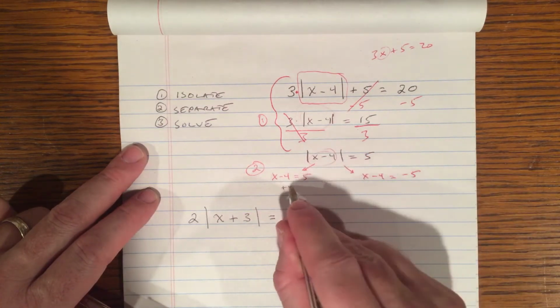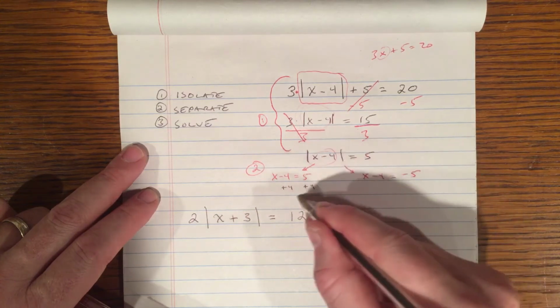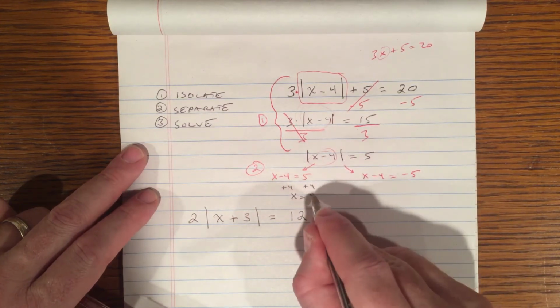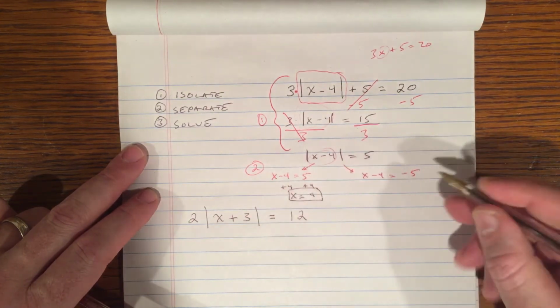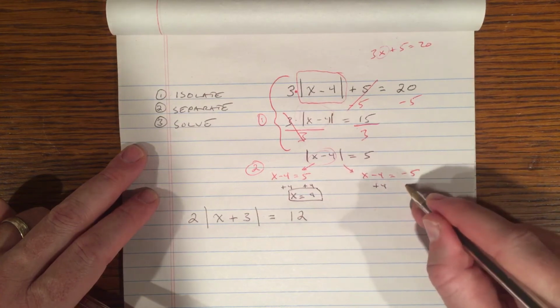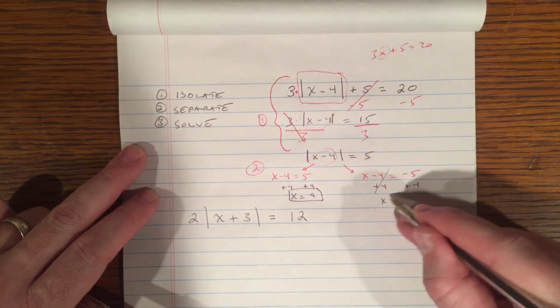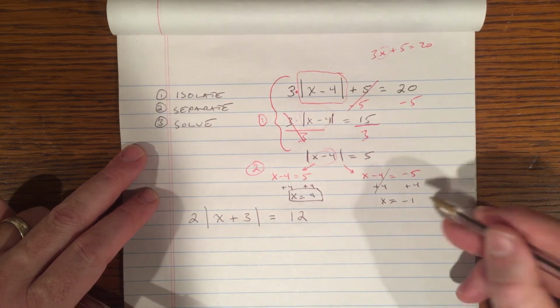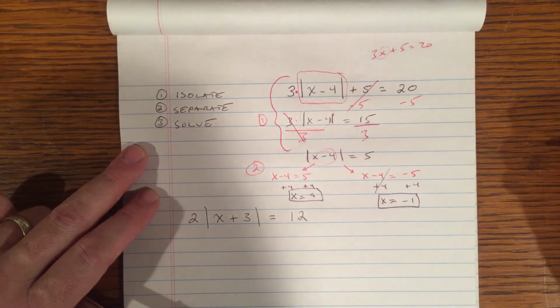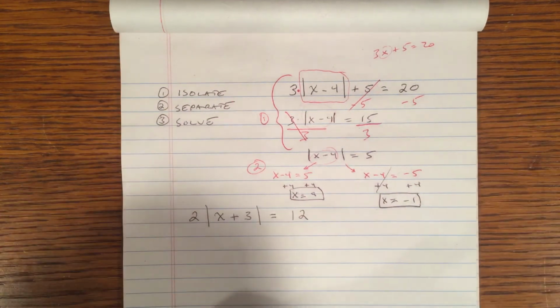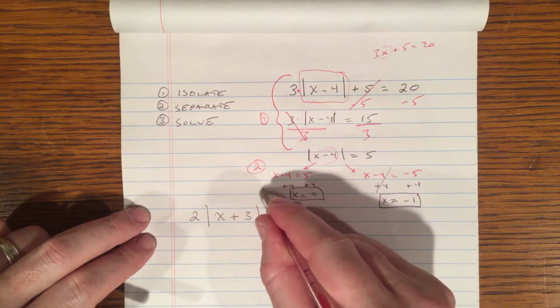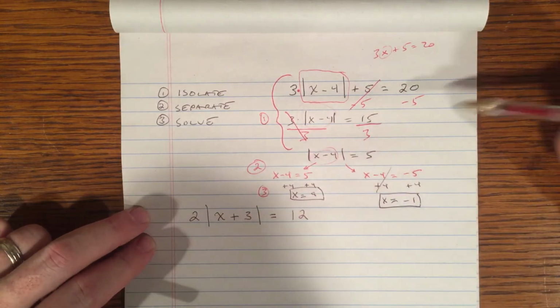So I'm going to add 4 to both sides here on this one. X could be 9. Add 4 to both sides here. And x equals negative 1. So there's my two solutions, and that's my final step there.